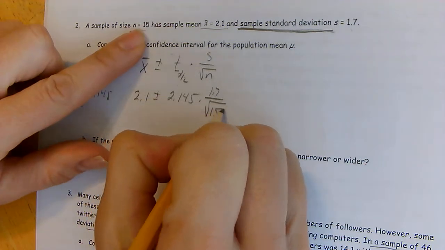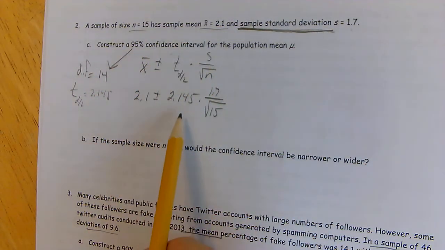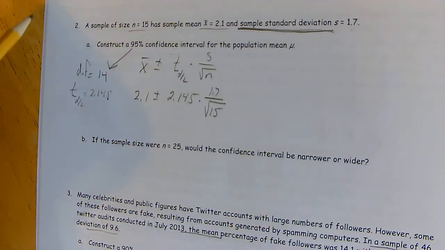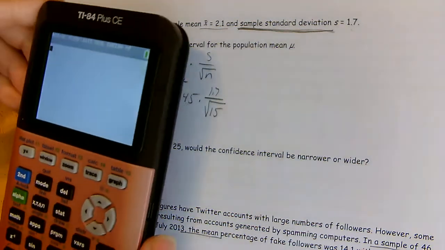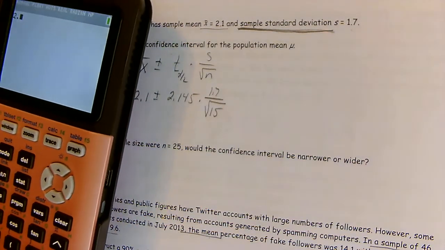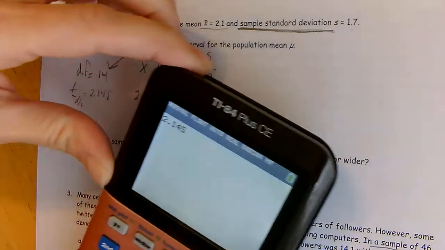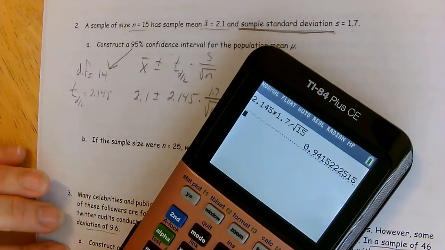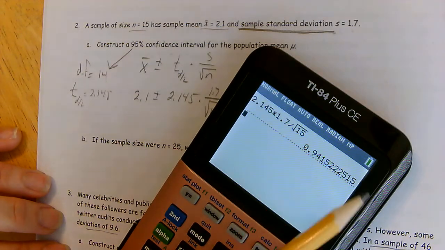My sample size was 15, so I'm just filling it in this way. It's just different notation, but we're doing the same thing. So let's see, 2.145 times 1.7 divided by the square root of 15. My margin of error is 0.94.